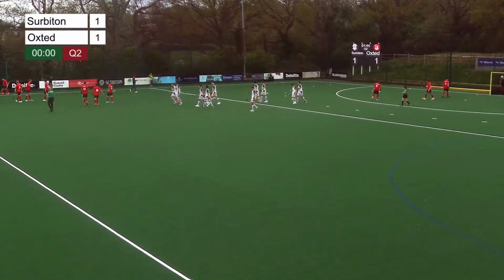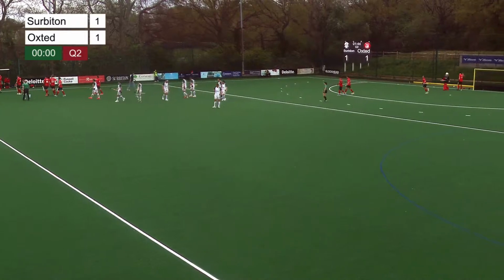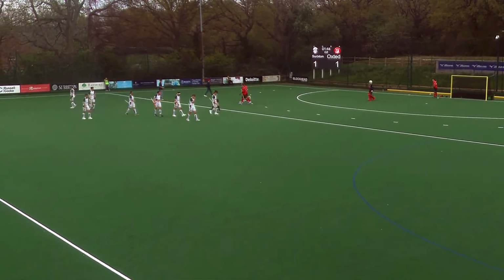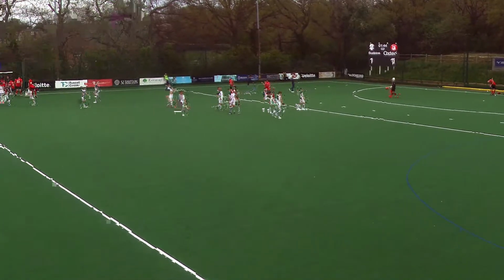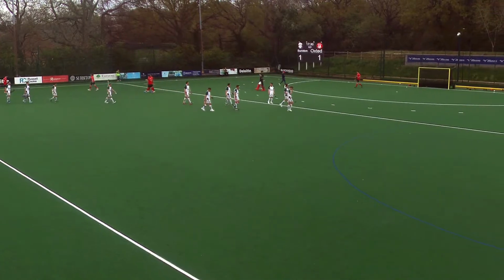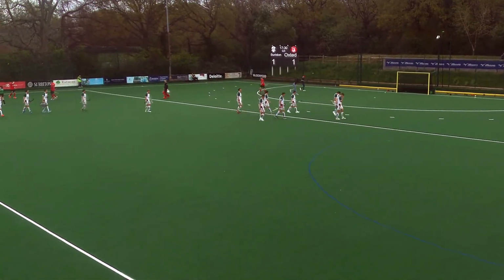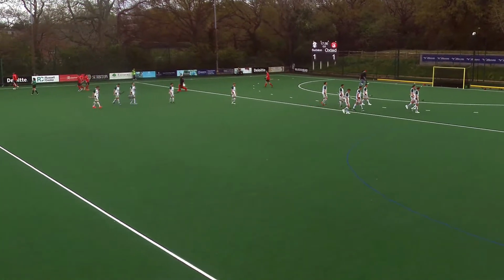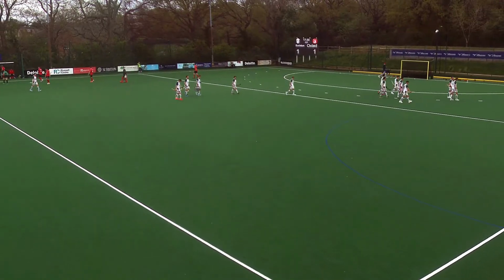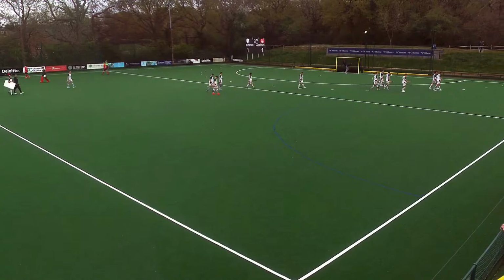So the game, there's certainly been chances at both ends. Surbiton on a number of occasions made good connections, got the ball across the circle, but nobody in front of the goal to apply that final touch. Quite a lot of turnovers. Oxted have played well, kept their shape, played well on the break, and also looked to press. And we Surbiton 1, Oxted 1.